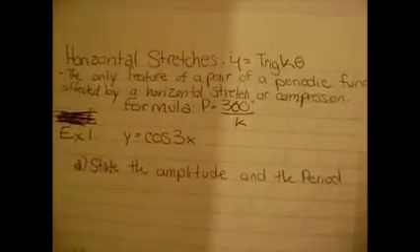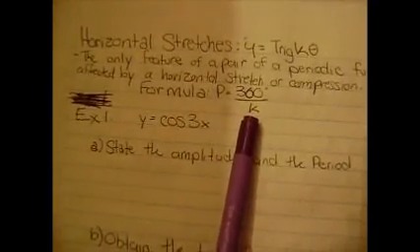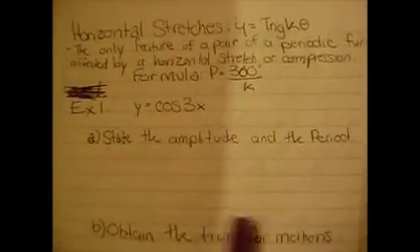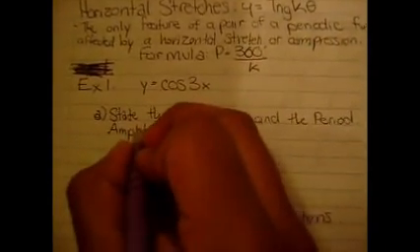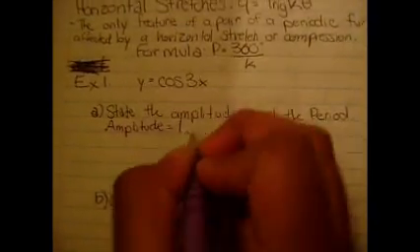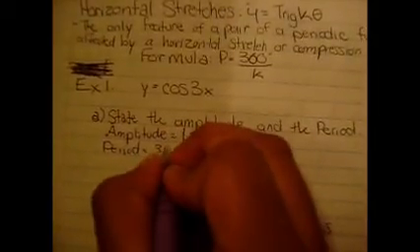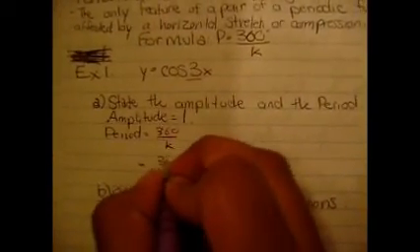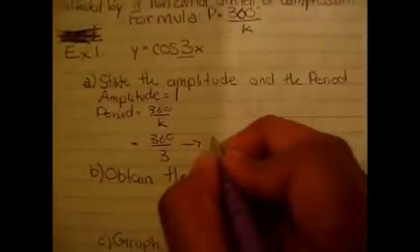In order to find the period, you need to use the formula P equals 360 over k. So, for example, we have y equals cos 3x. It says state the amplitude and the period. So, the amplitude is unaffected, so it will equal 1. As for the period, we use our formula 360 over k. Now the k value is 3. So we will do 360 divided by 3, which will then give us 120.